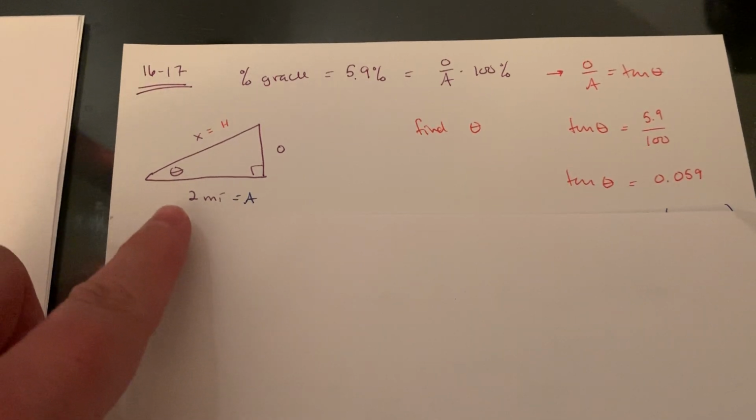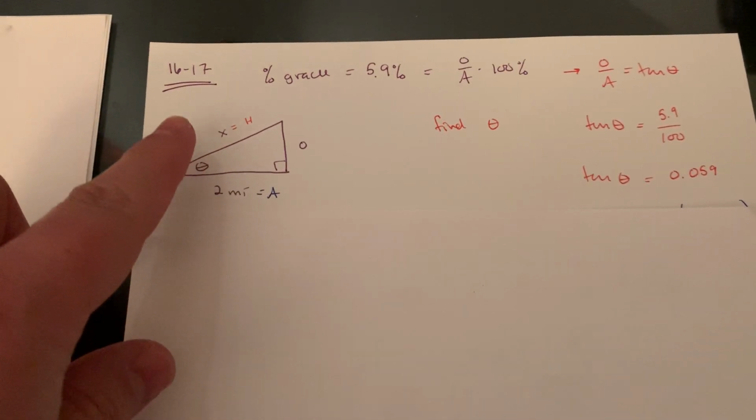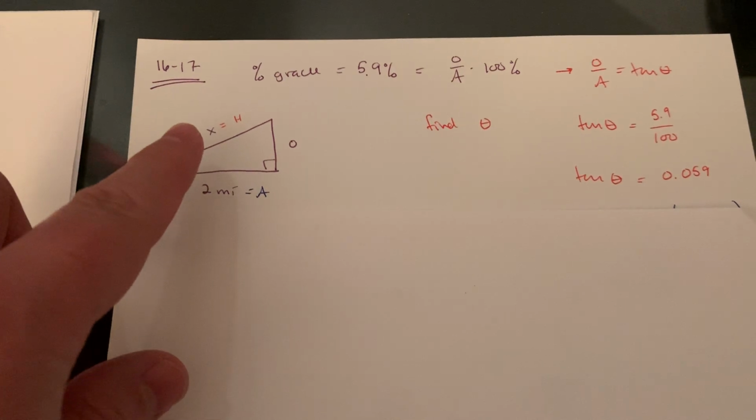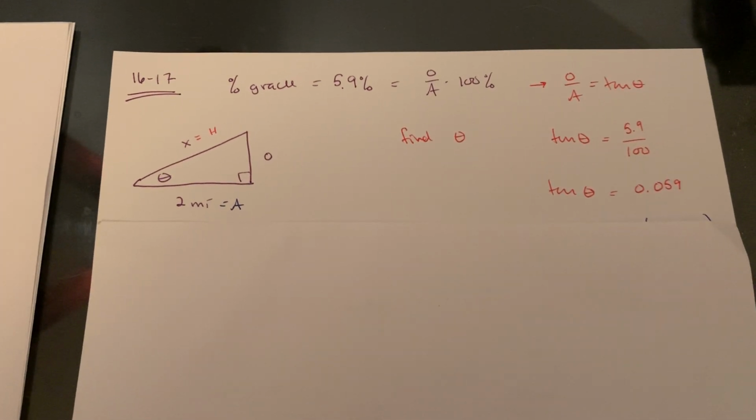So I need the angle here. I know this distance is 2 miles. That's my adjacent. I'm trying to find my driving distance, right? So that's up on top. That's this hypotenuse. So if I can get the angle, that'll be something I can work with.